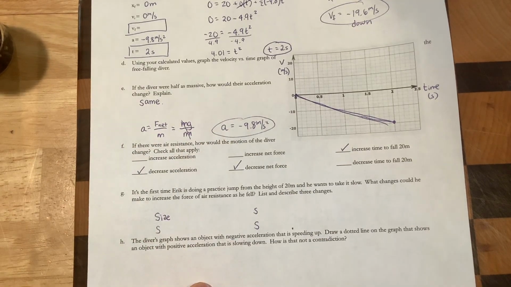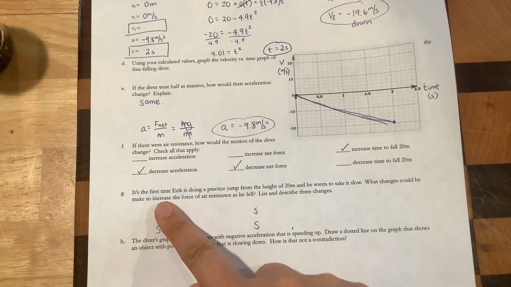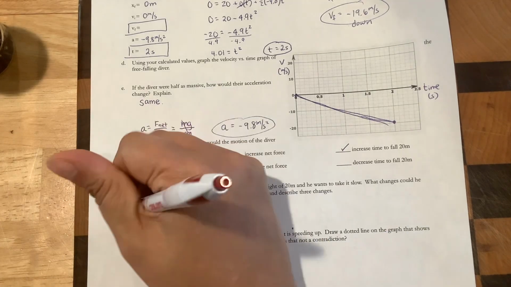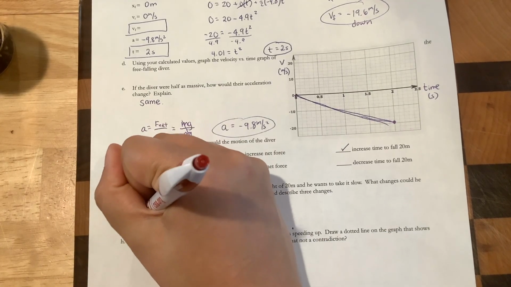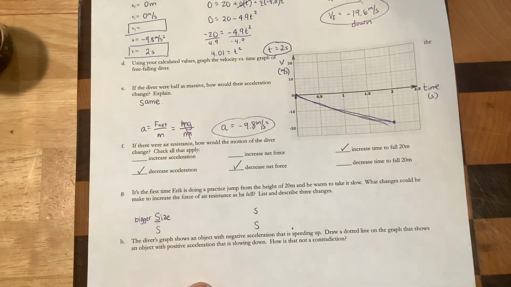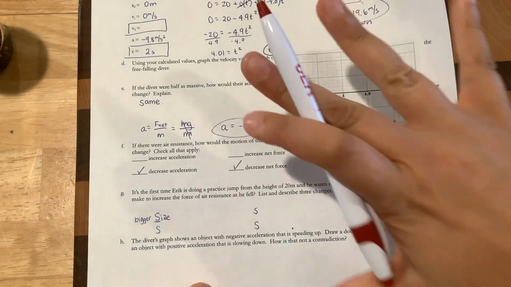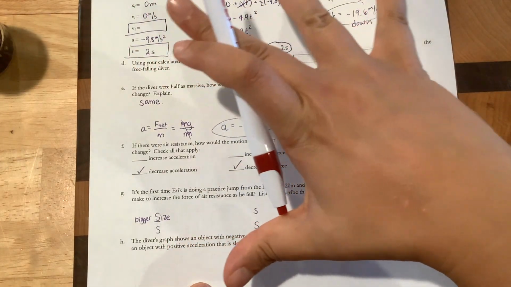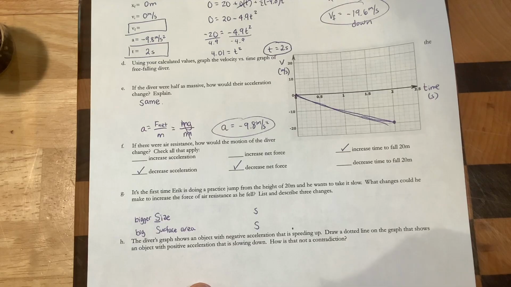So if we want to increase the force of air resistance, we want to have a bigger size. That might mean that he's going to try and put his body flat down, so it makes a big surface area. For shape, he can move his body into a shape that has more air resistance.